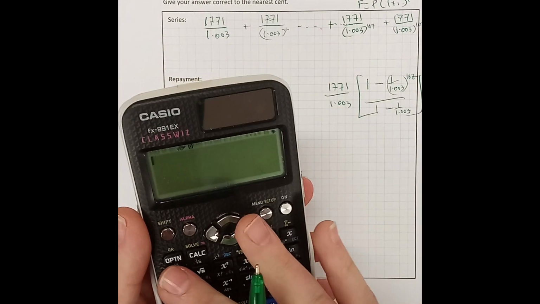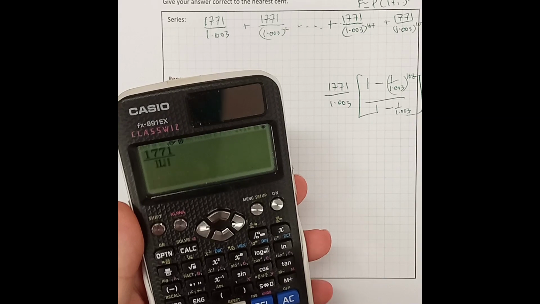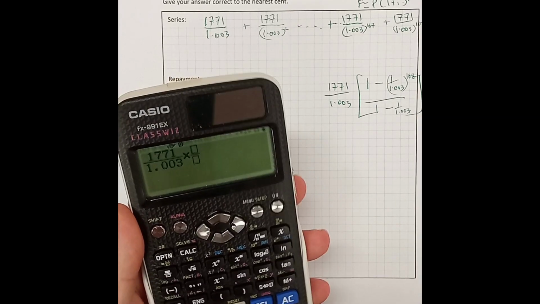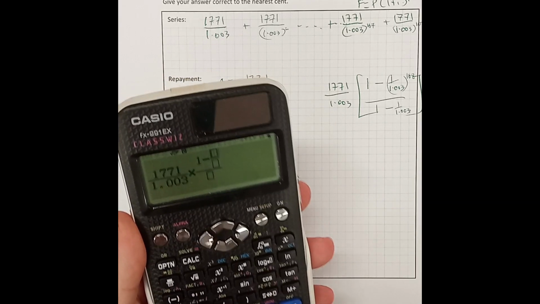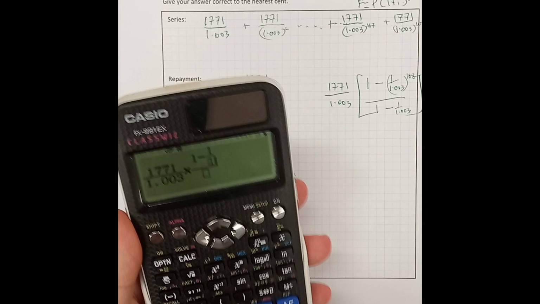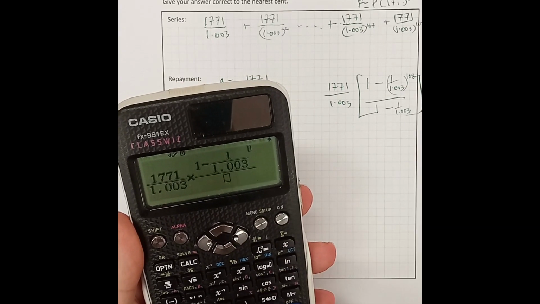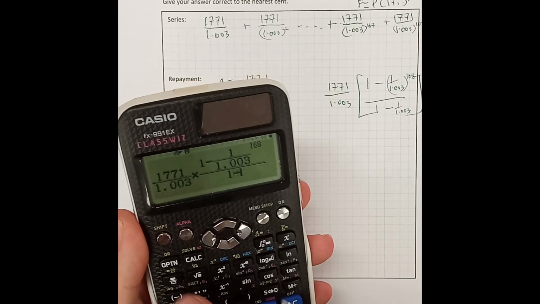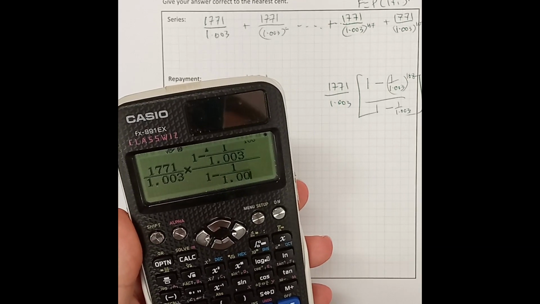Now, fraction 1771 over 1.003 multiplied by fraction 1 minus 1 over 1.003 to the power 168. I hope I don't need fractions here. Or 1 minus 1 over 1.003.